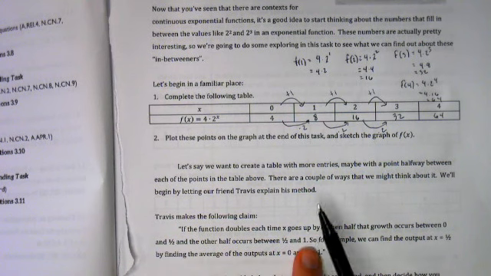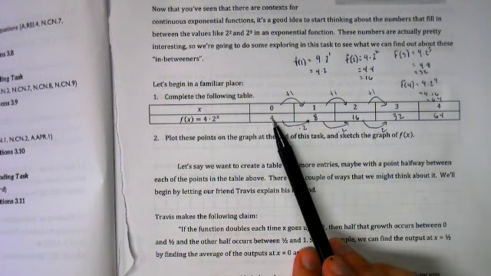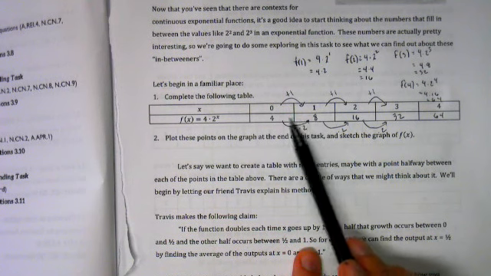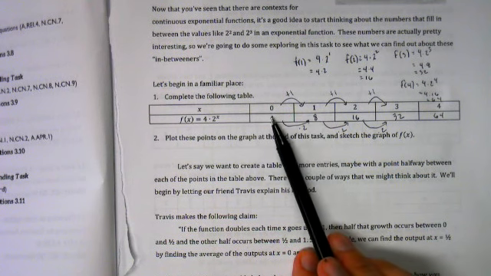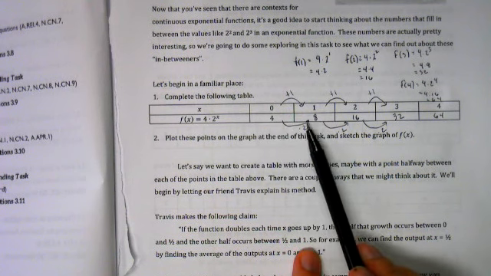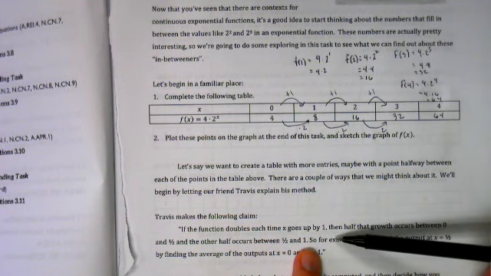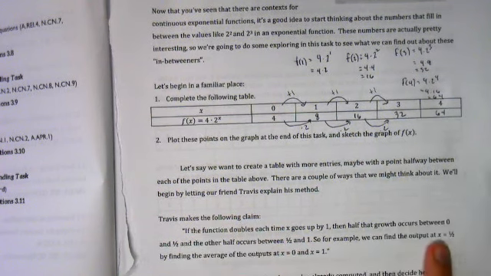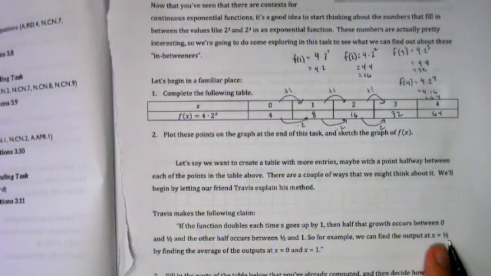So what he's suggesting is, for example, from 4 to 8, it's adding 4. So he says you can split that up into adding 2 and then adding 2 again. He says, for example, we can find the input at x equals a half. Okay, so that's between 0 and 1, by finding the average of the outputs at x equals 0 and x equals 1.